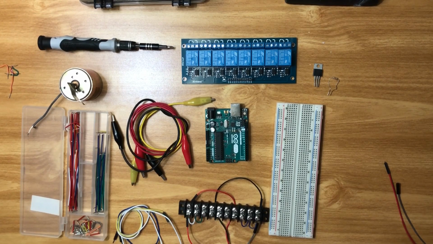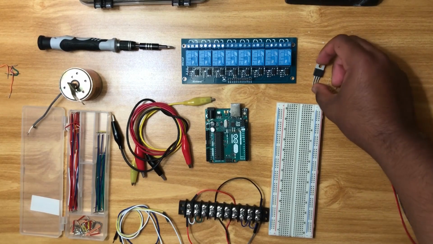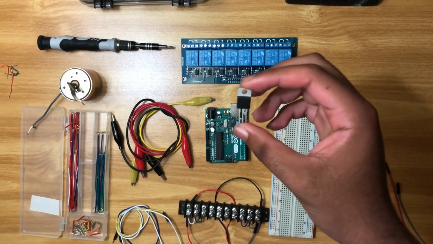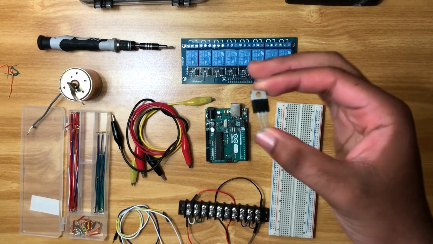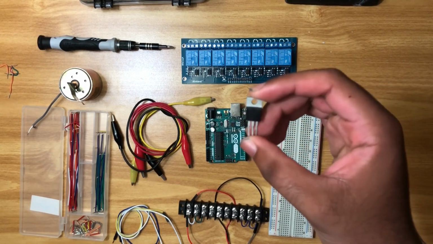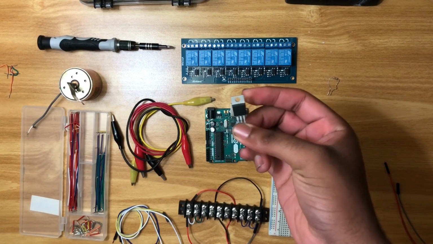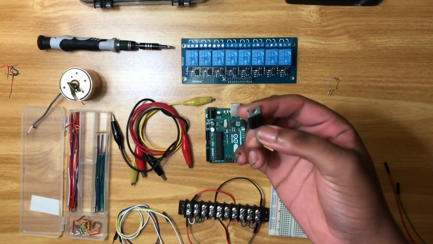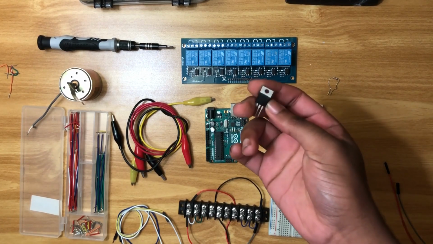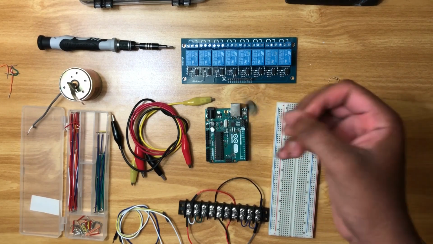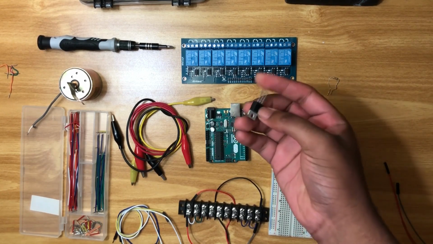For this video, we're going to be taking a look at how we can put together all these components to control a motor. So the first thing we're going to start off by taking a look at is this thing right here. This is called a MOSFET transistor, and what this does is it acts like a gate, and it allows current to flow in and out depending on whether that gate is open or closed.